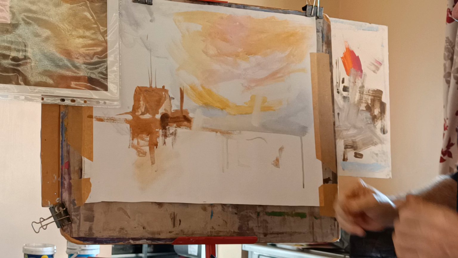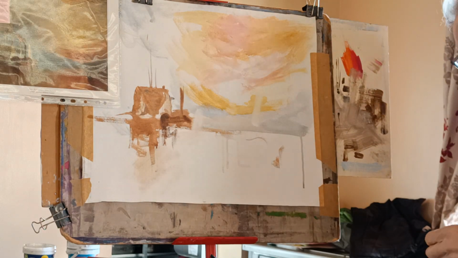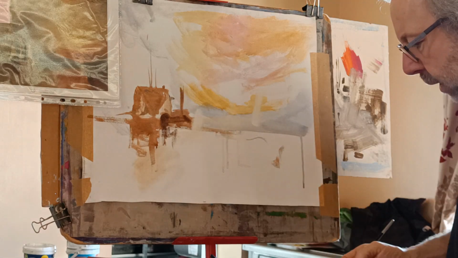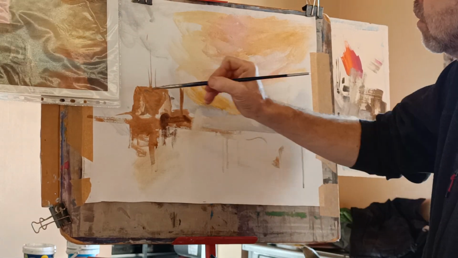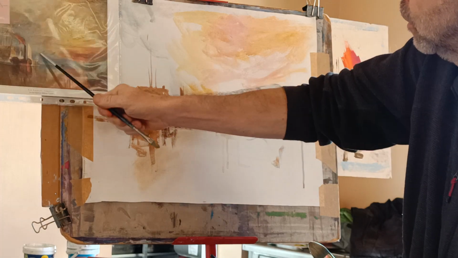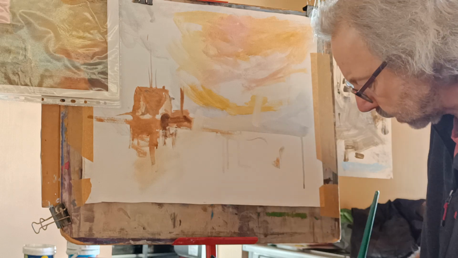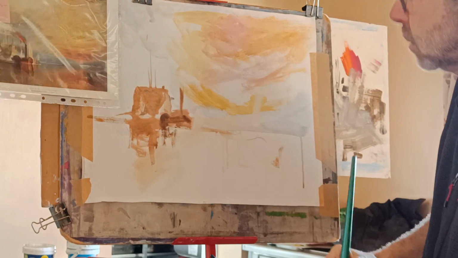Yeah, so apparently he started just with very thin washes. So that's what I've done so far. As you can see, I've started to sketch the boat out. Perhaps I'll add a little bit on the water now. So again, I used fairly bright colours to start with.